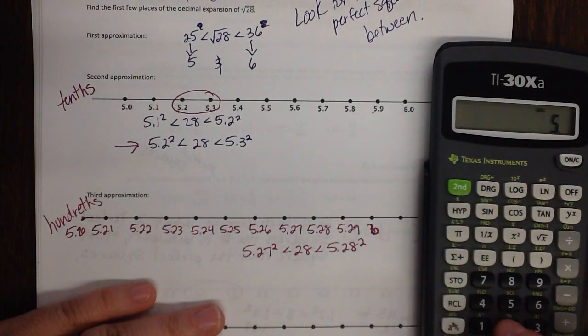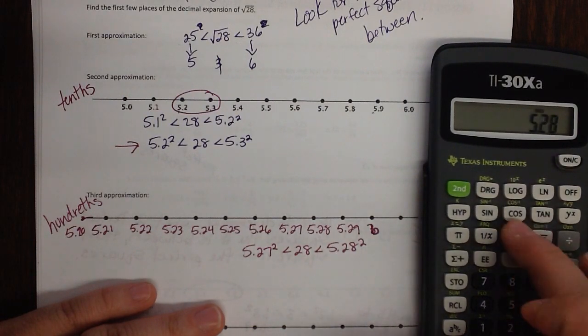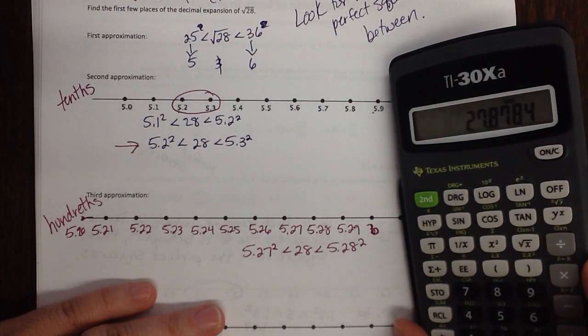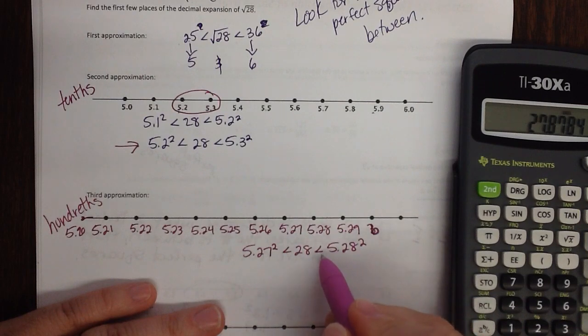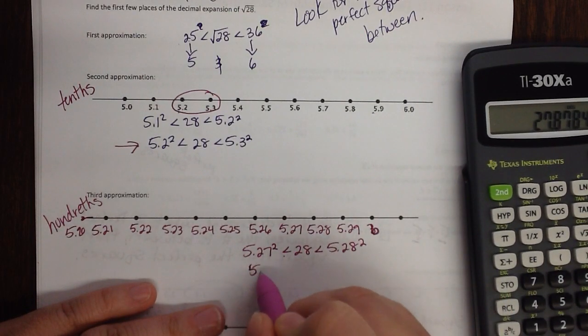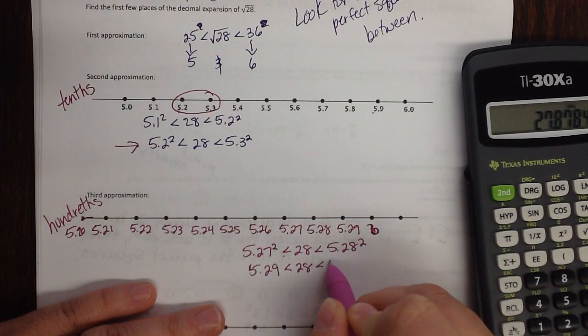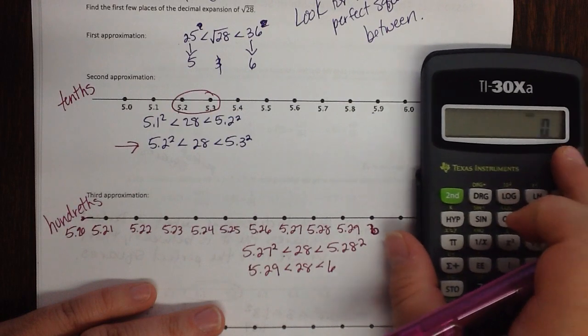So 5.27 squared is that. 5.28 squared, not less, so not that. So maybe 5.29 is less than 5.30.